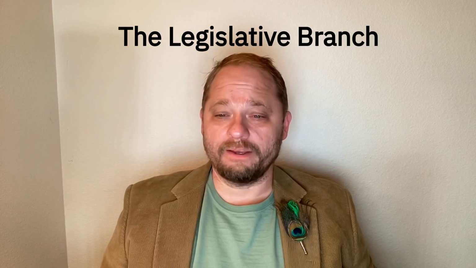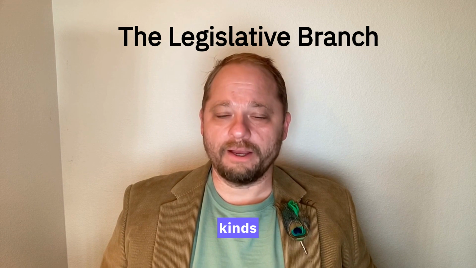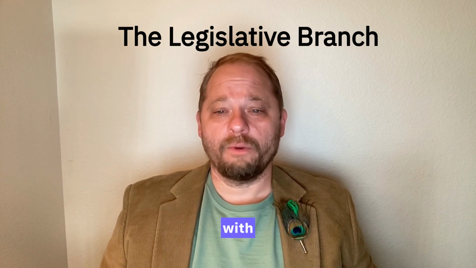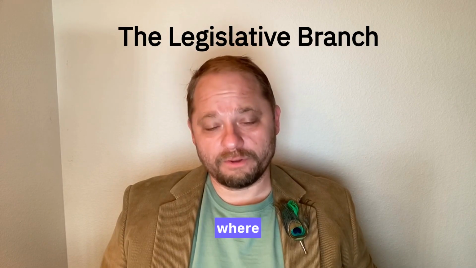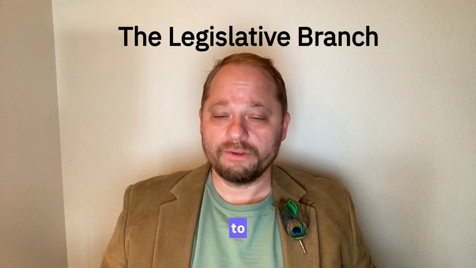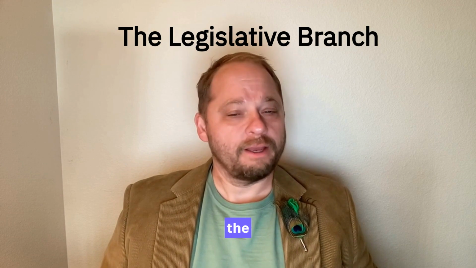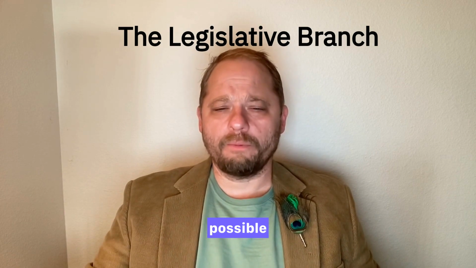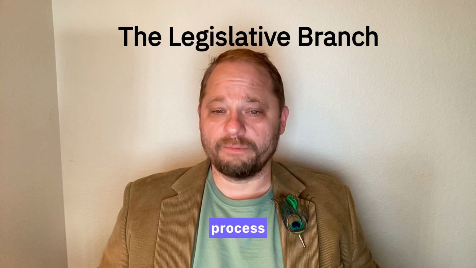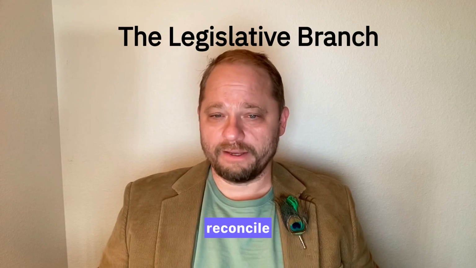In the House, debate is tightly controlled by the Rules Committee, which sets time limits and decides what kinds of amendments are allowed. In the Senate, debate is more open, but that freedom comes with the possibility of a filibuster, where senators can block action by talking indefinitely unless 60 senators vote to end debate through cloture. This makes bipartisanship especially important in the upper chamber. After debate and possible amendments, the bill goes to a vote. If passed, it moves to the other chamber, where the process begins again. If both chambers pass different versions, a conference committee is convened to reconcile the differences.